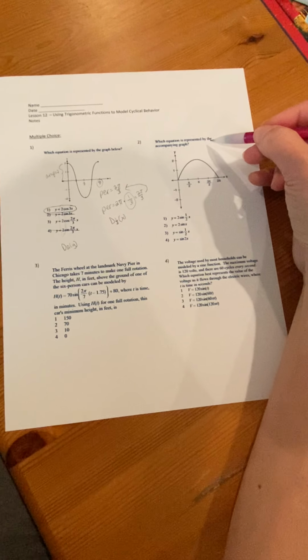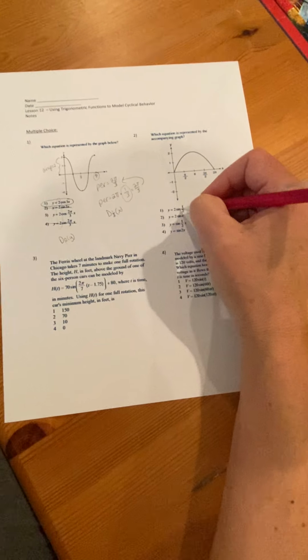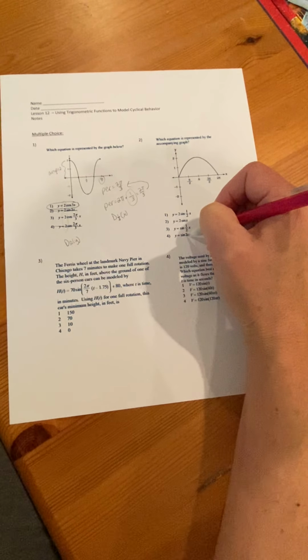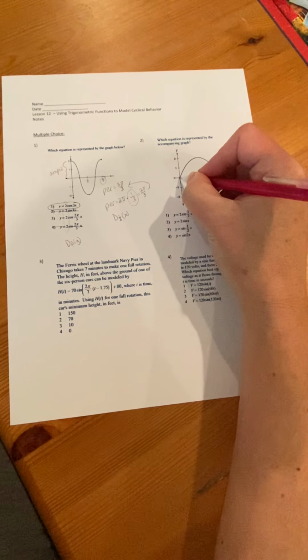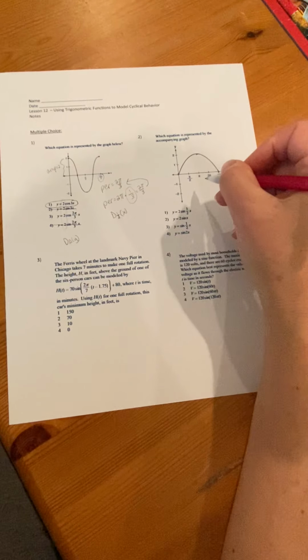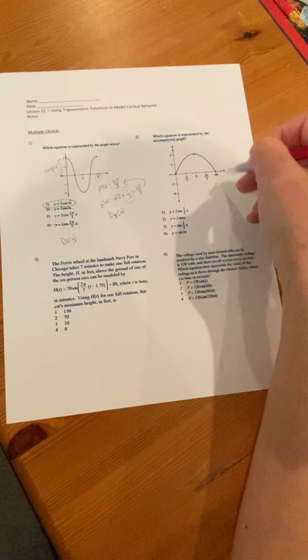All right, so which equation is represented by this graph below? So first of all, I don't have that whole sine versus cosine thing in my choices. Every single one of these is sine, okay? Because I'm starting at a midline point. Okay, so midline to max, back to midline. Now, the thing about this graph is it's not one full cycle. See, the other problem, this is one full cycle. This is not one full cycle.